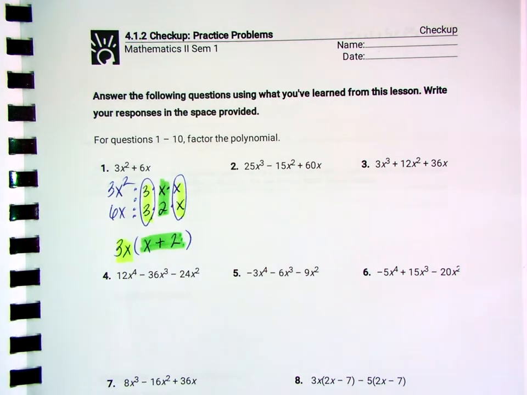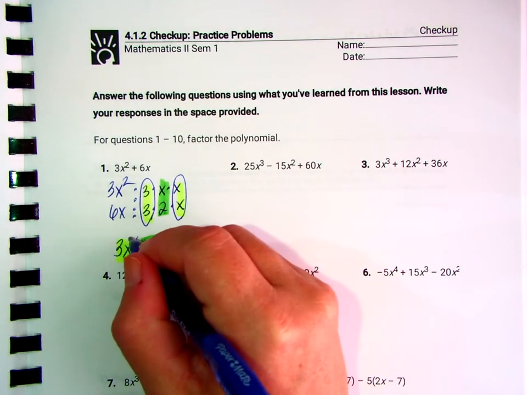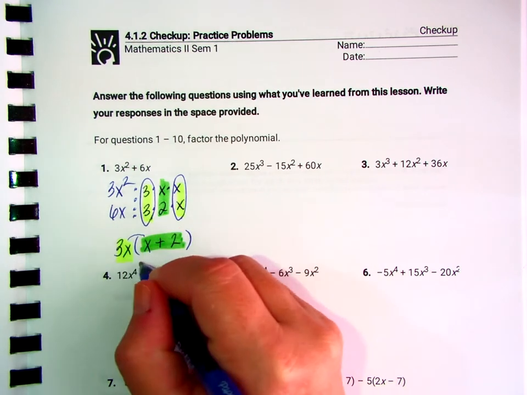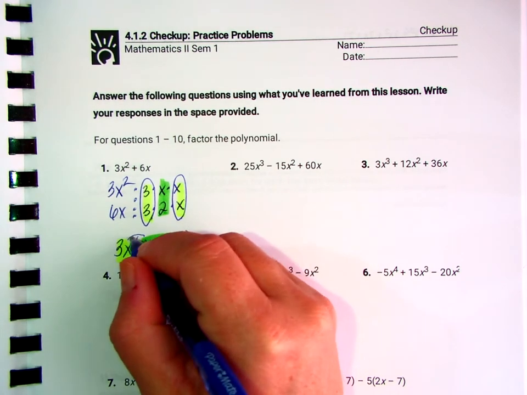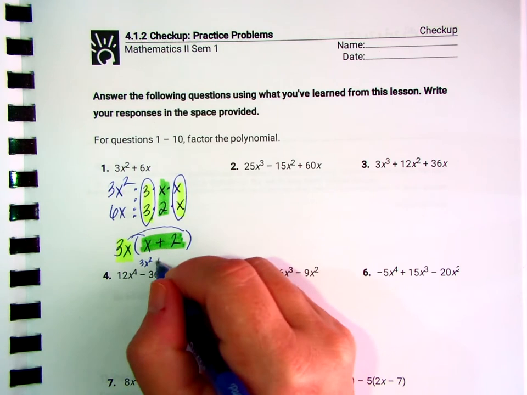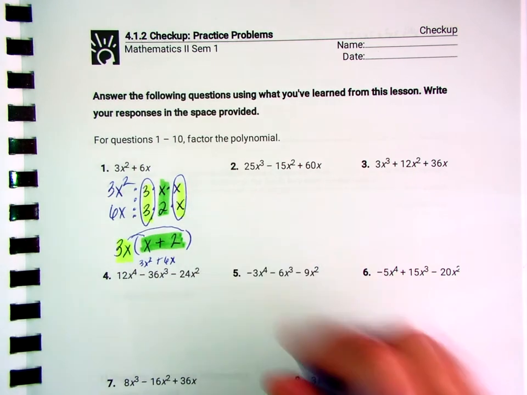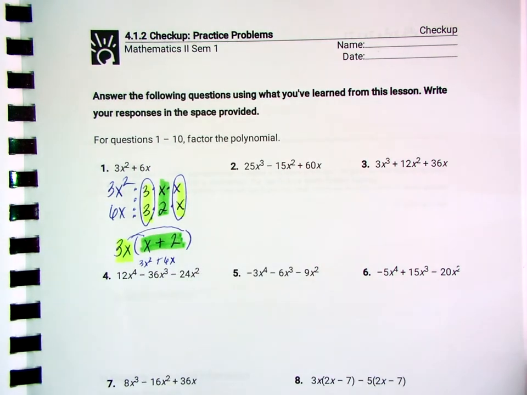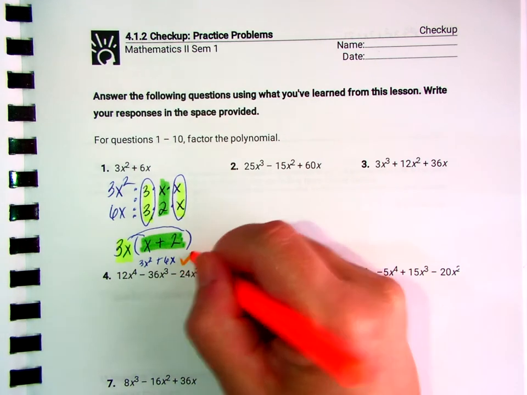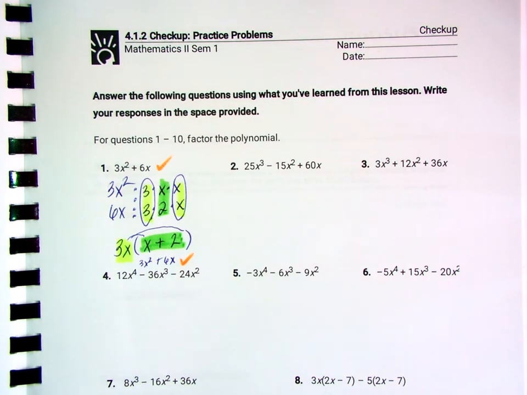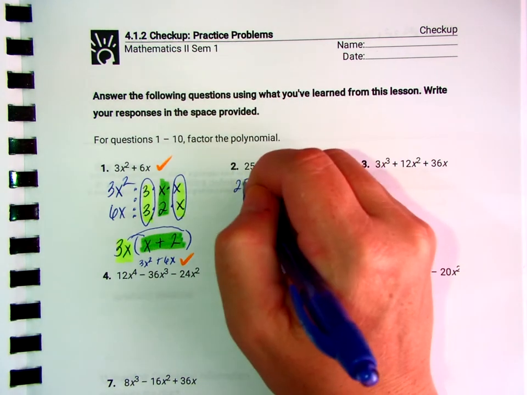Now I can double check my answer by multiplying it. 3x times x makes 3x squared. 3x times 2 makes 6x. And that gives me an automatic check that it matches my original. And that's how I know I've done this correct. So let's try this method a couple times and see what you think.